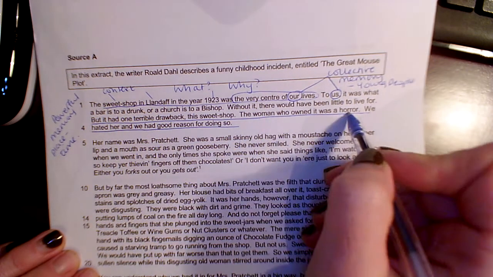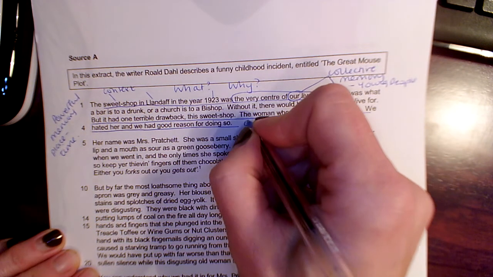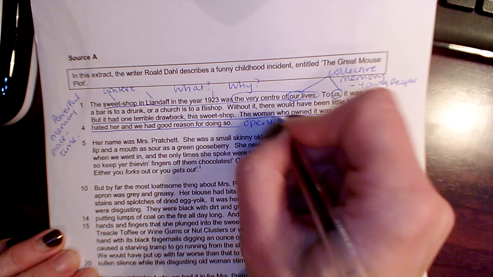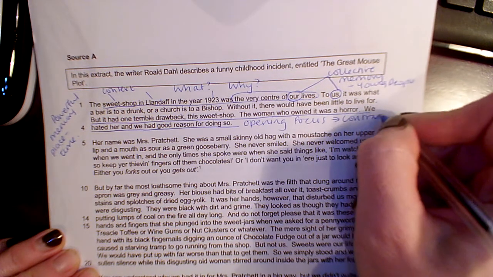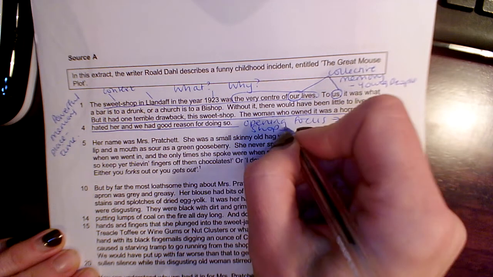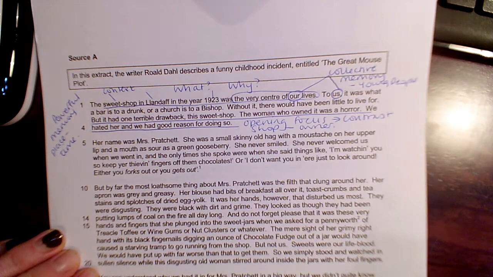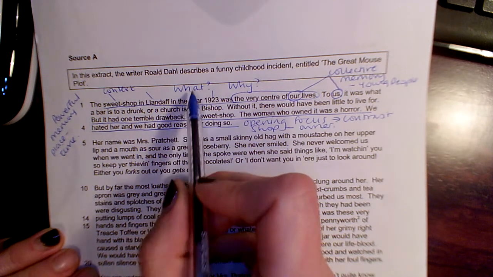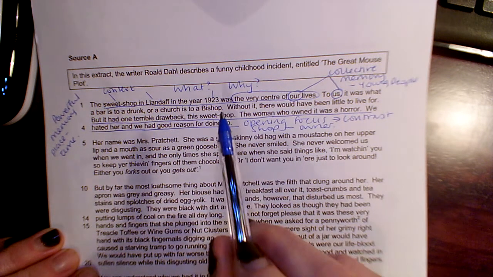The woman, the horror, we hated her. So you've got this interesting opening focus and the contrast between the shop and the owner. So that's an interesting focus.